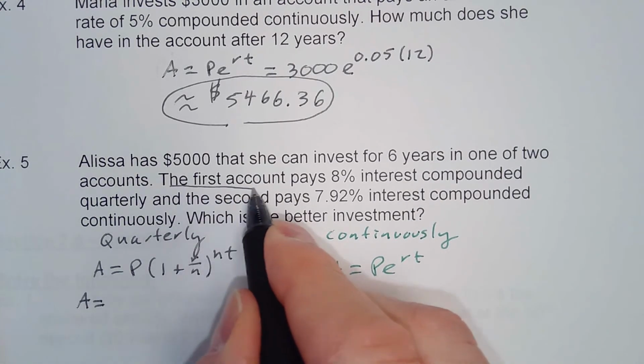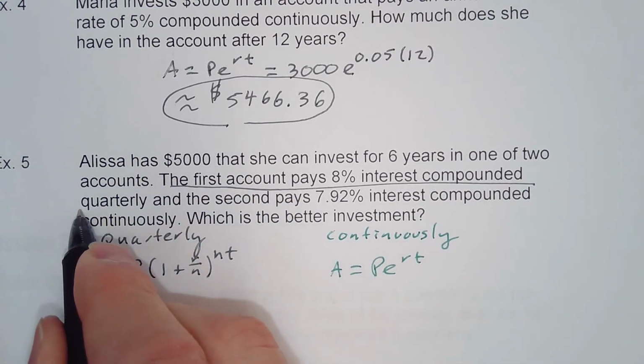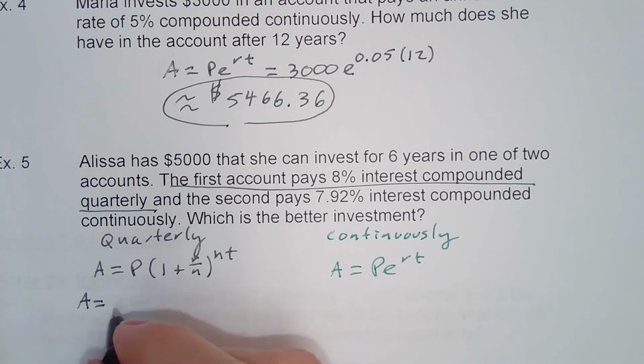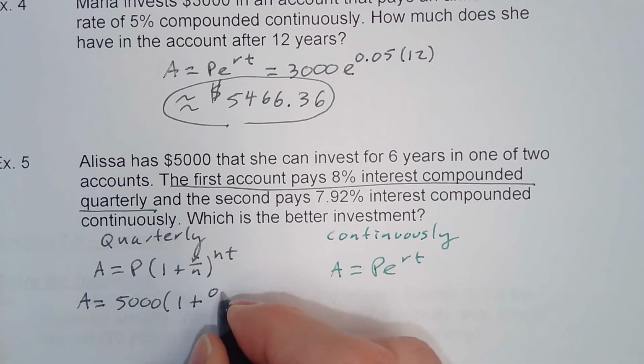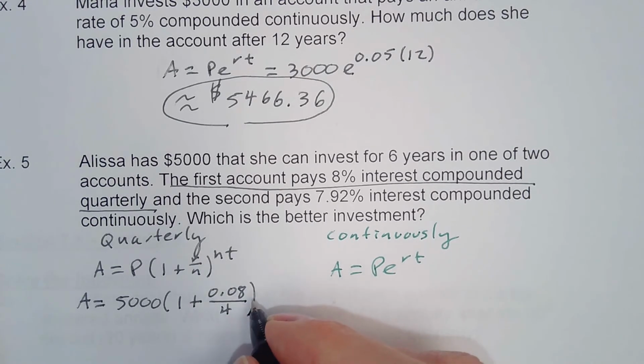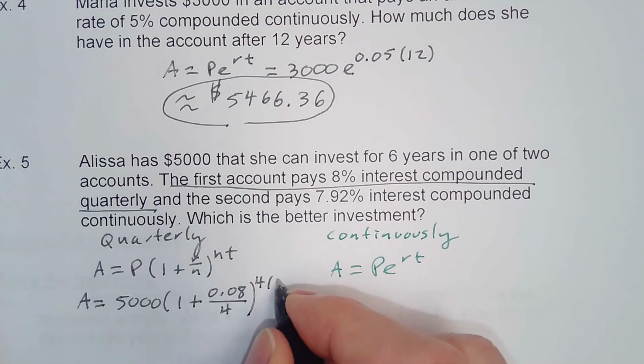So the first account is 8% compounded quarterly, so we have $5,000. 8% would be 0.08 over 4, raised to the 4 times the number of years, which is 6 years.